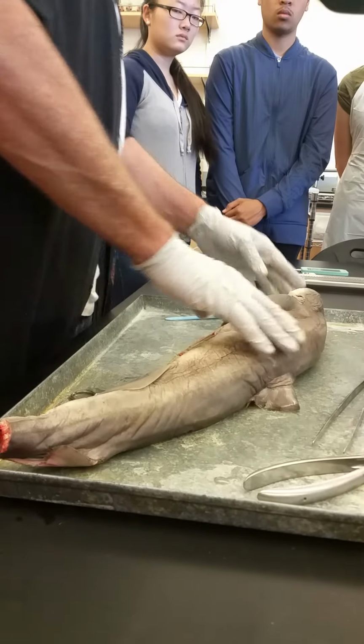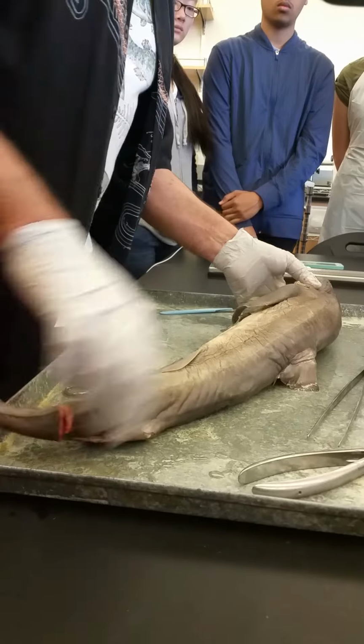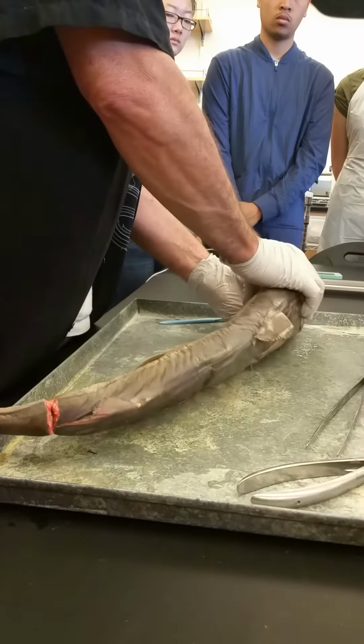And again, the sensory systems are amazing. We'll talk a little bit more about that. Speaking of sensory systems, again, pretty big eyes.